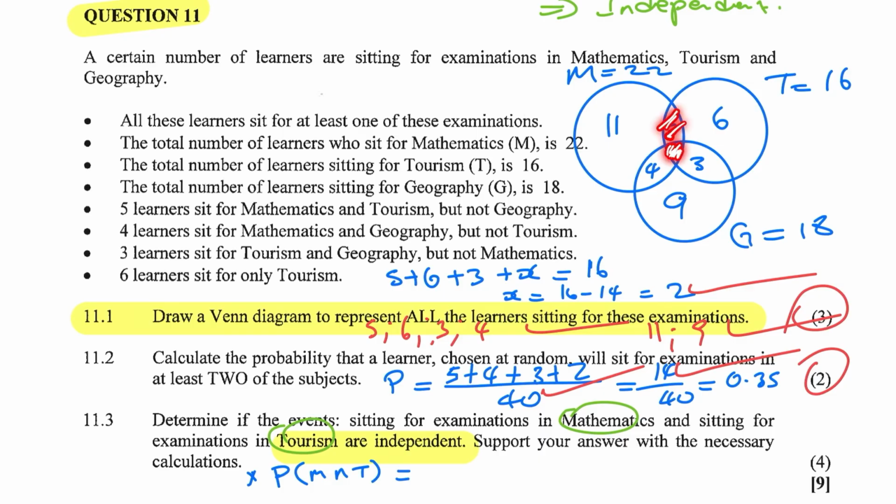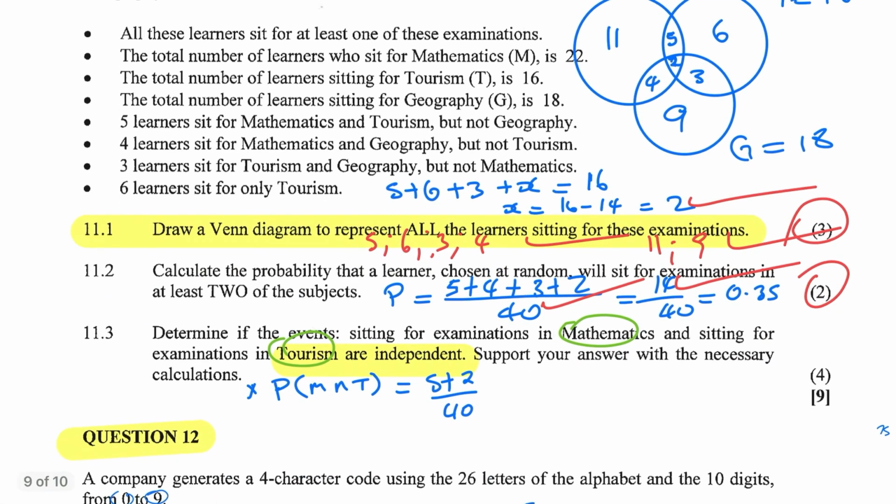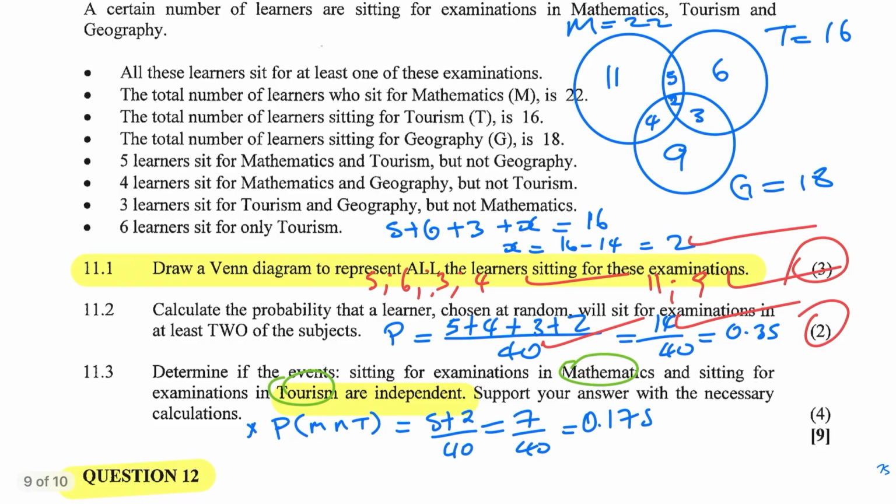This is also doing mathematics and also tourism. But this is just tourism and geography. This is geography and mathematics. So the probability of doing mathematics and tourism, you're looking at 5 plus 2, which is 7, divided by 40, of course, that's the total. So it's 7 over 40. If you punch it in your calculator, you get 0.175. So that's the probability of doing mathematics and tourism.